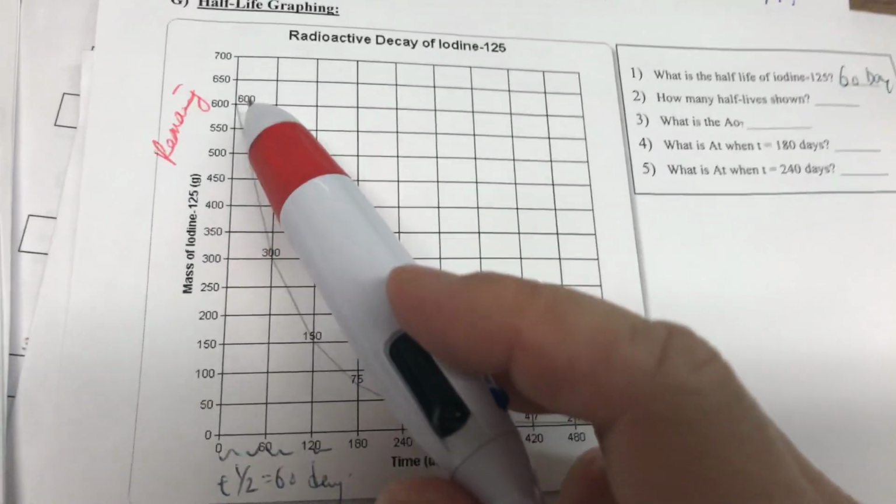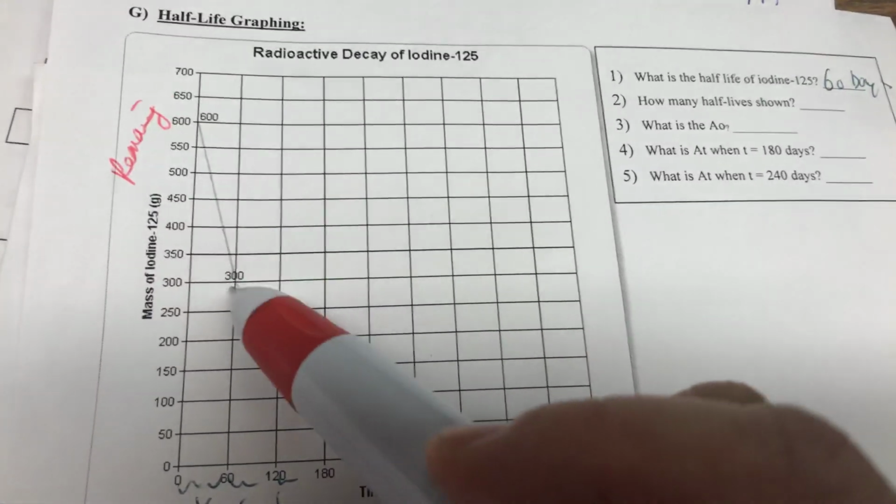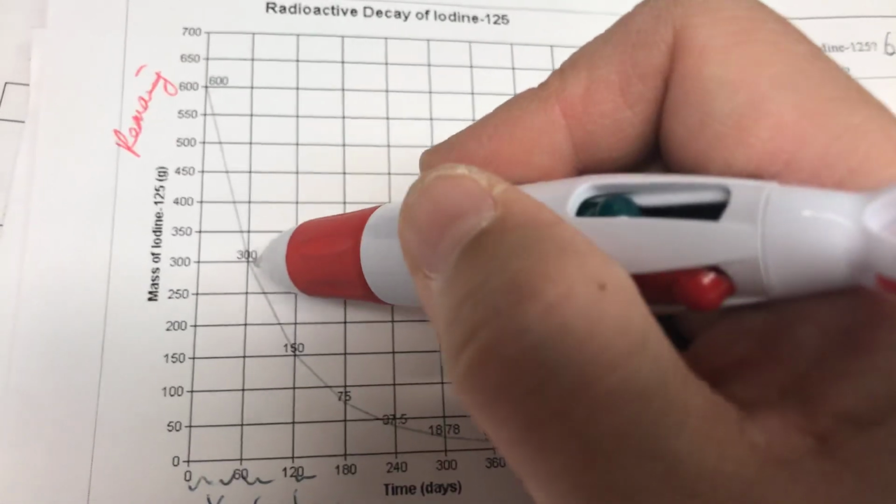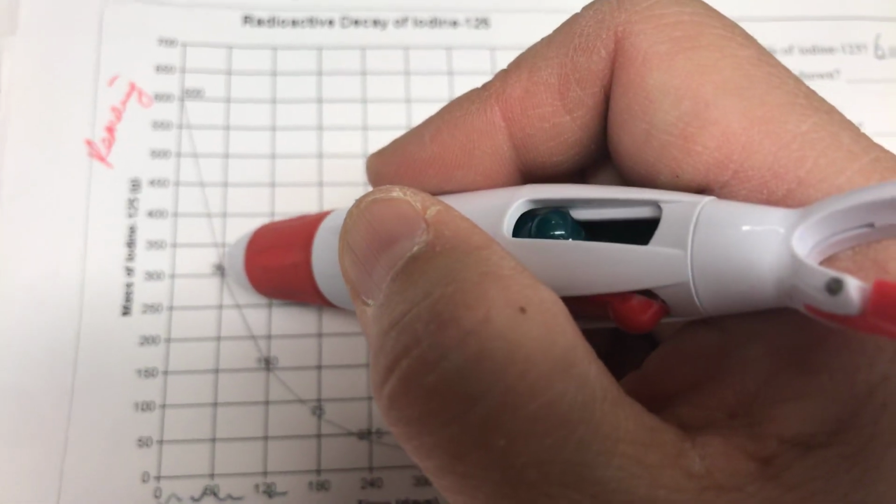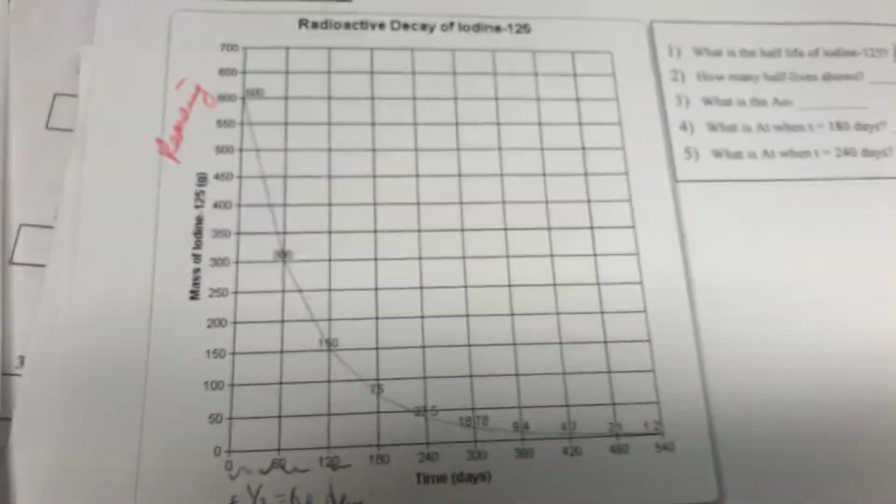Why is it 60 days? Because it takes my original amount 60 days to become half. Again, don't always assume that the first number here is the half amount. Sometimes the graph will trick you.